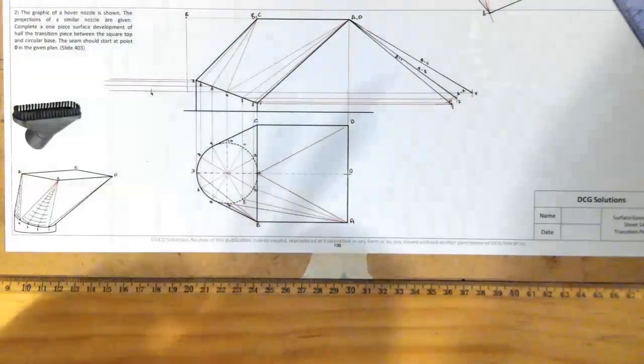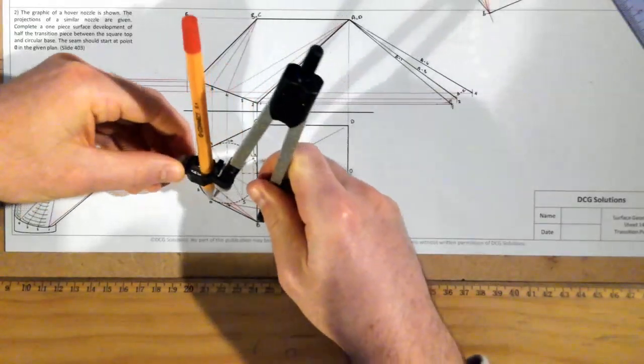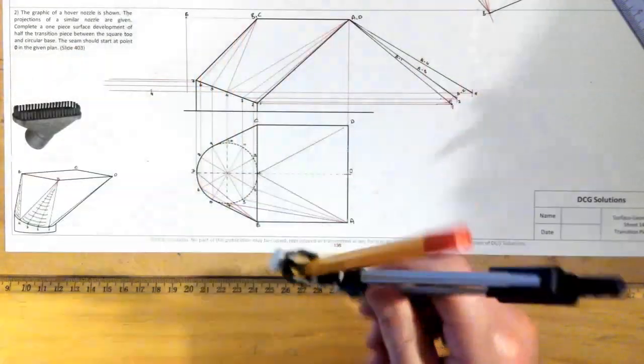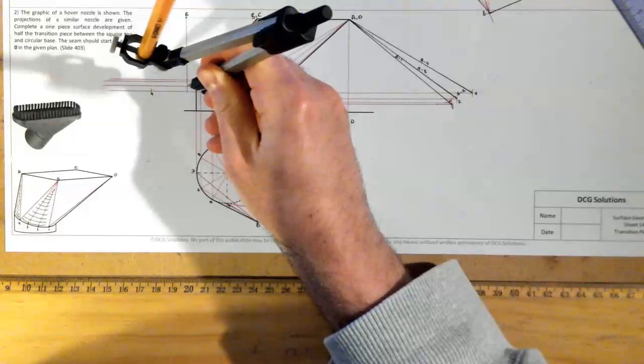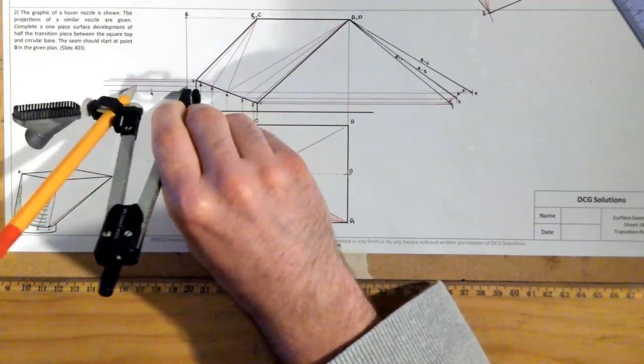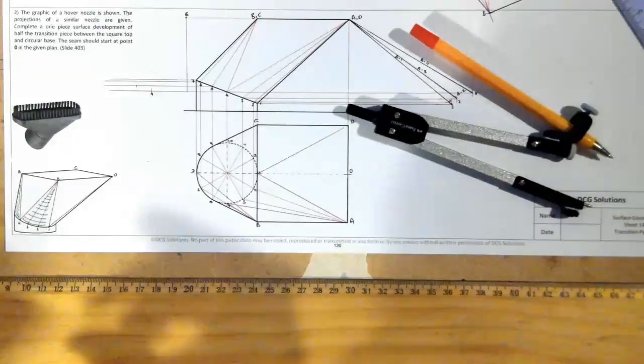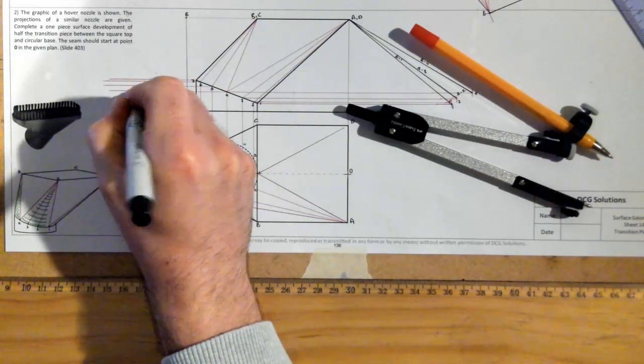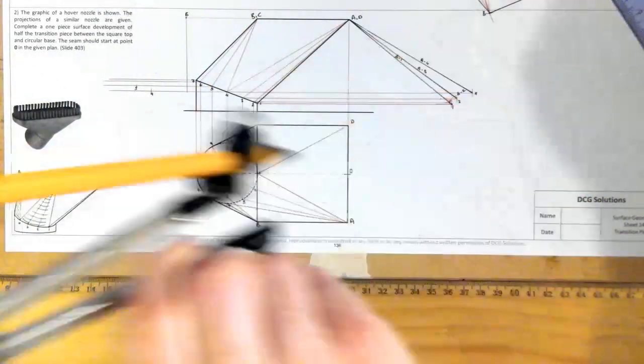Now I'll take the 5, sorry. There's the 5, come up to the 5 line at this point then, right there. There's the 5. Do the same for 6 and same for 7.